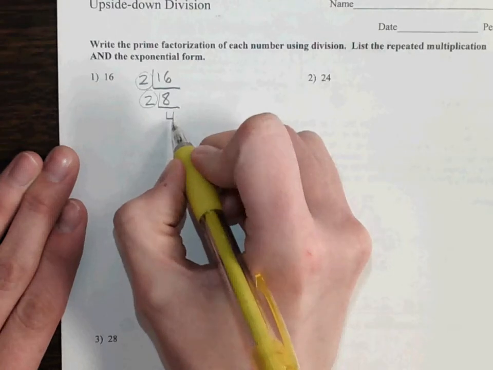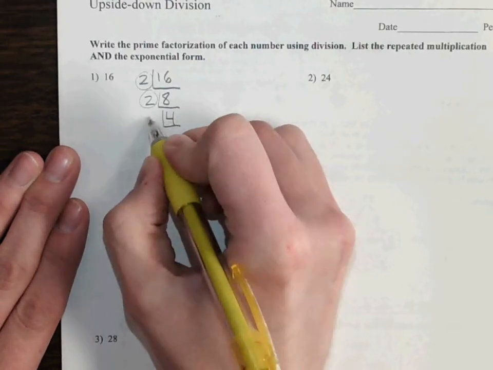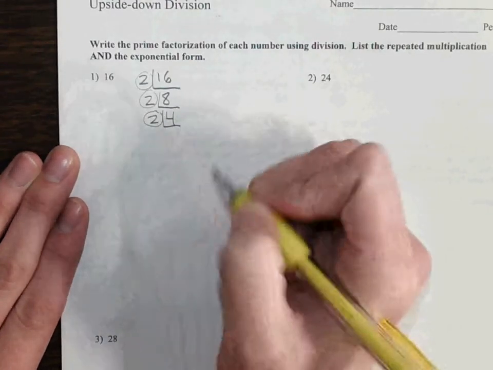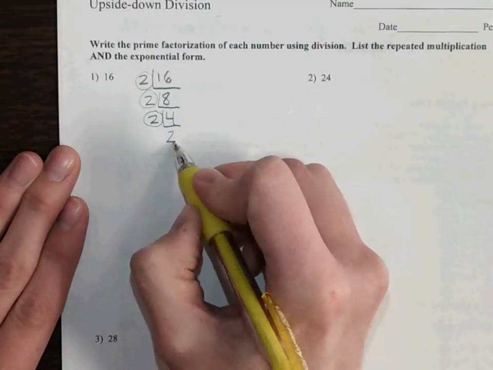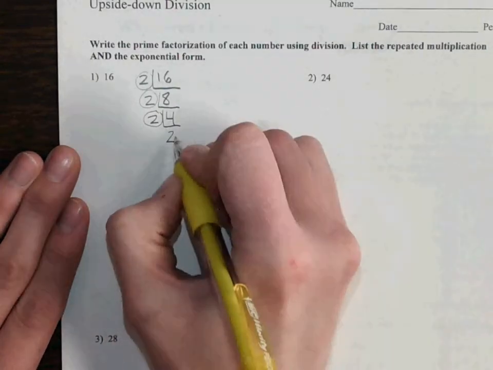4 is a composite. I can't stop yet, so I've got to keep going. So 2 goes into 4 twice. Now if my bottom number is a prime number, then I'm done and I can't go anymore.